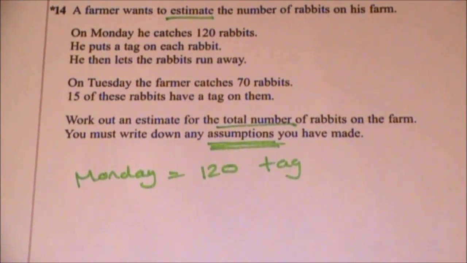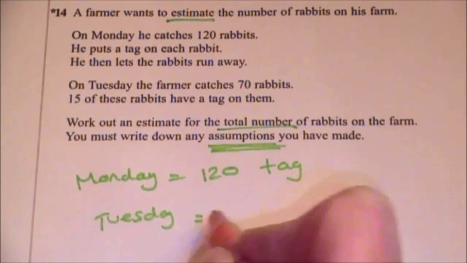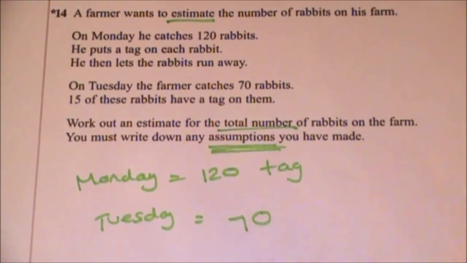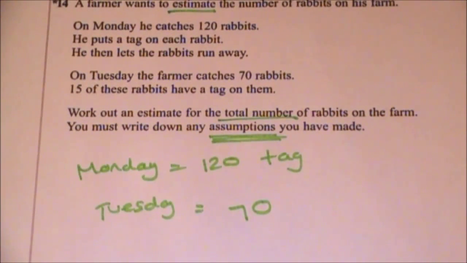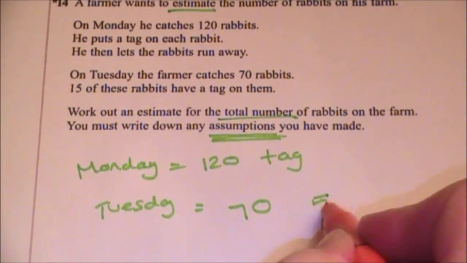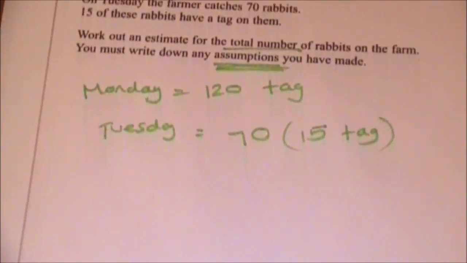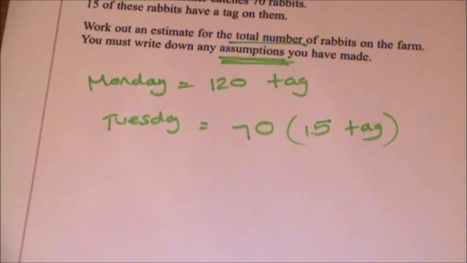The rabbits all ran away. On Tuesday, he only caught 70 rabbits, of which 15 of them had a tag.